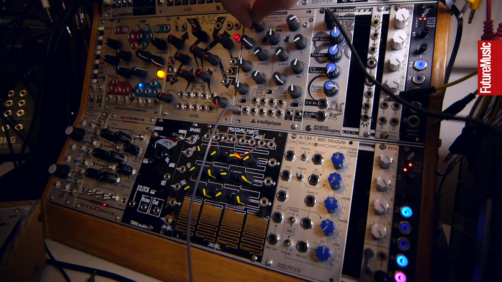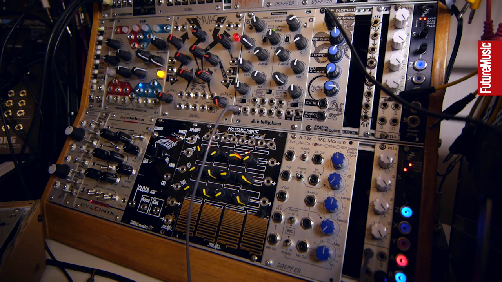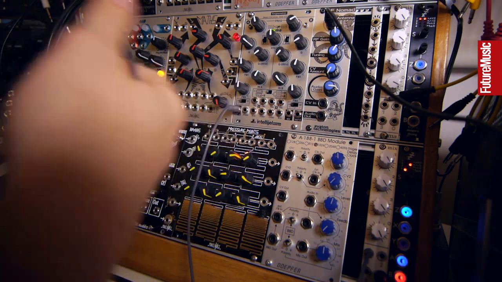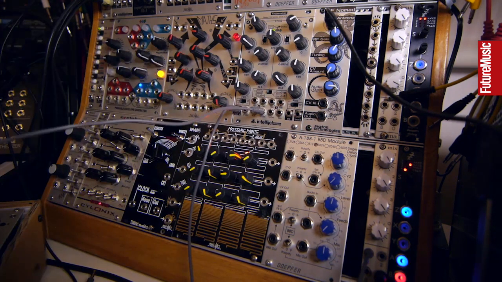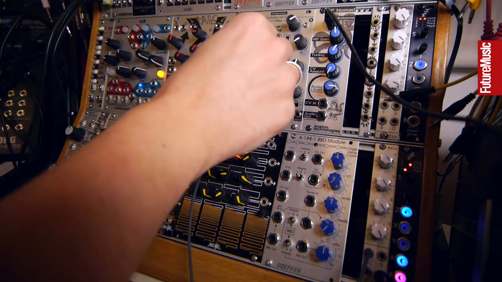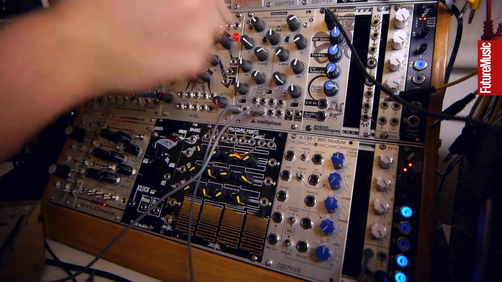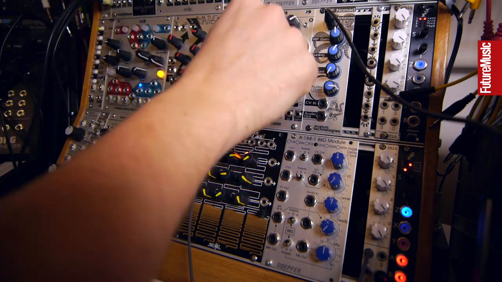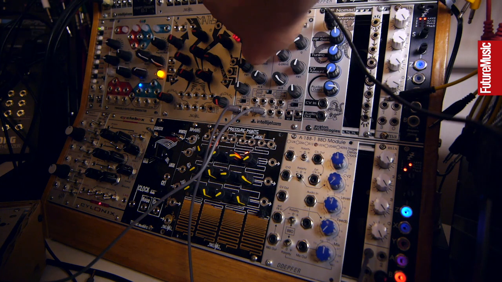Most notably, it has a 1 volt per octave input, which means that we can take our filter again. We have a drive control here, so we can kind of square it. So we get a little bit of tone control. We can make it more square than it is.